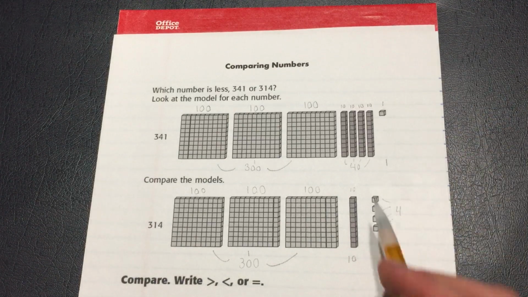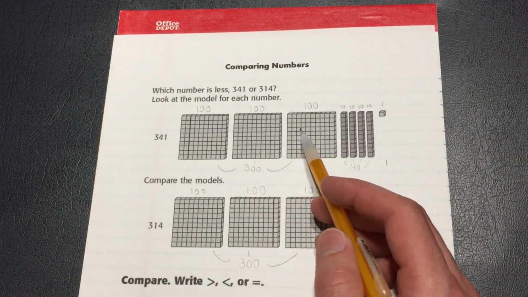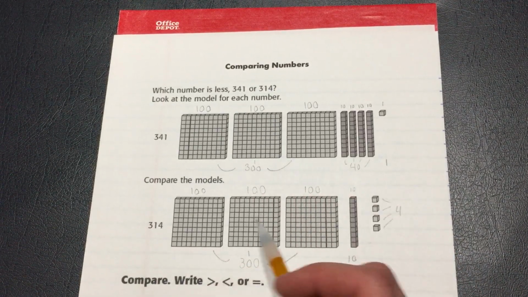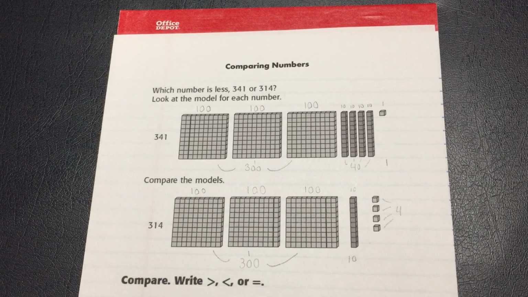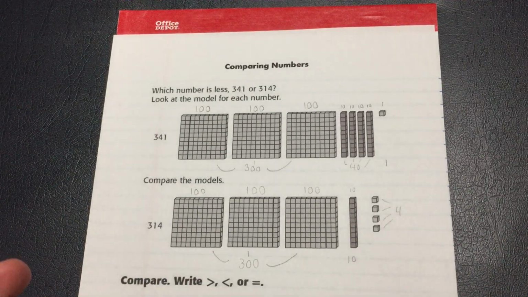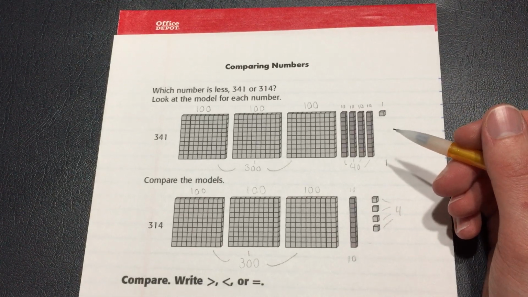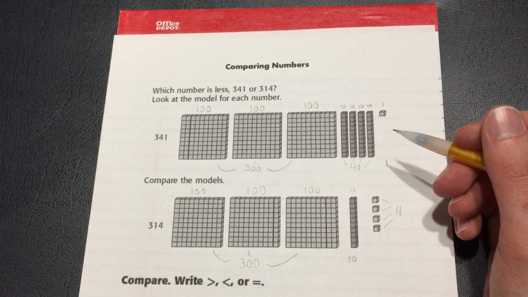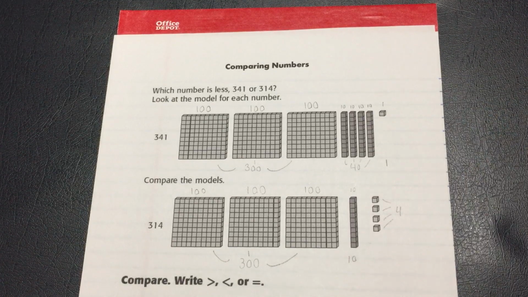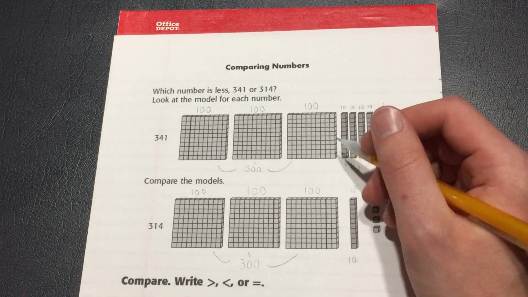That's the same, but let's take a look at our picture. We have 3 groups of 100 up here. Down here, we have 3 more groups of 100. So far, we have the same number. So that's not going to help us too much. That's not going to tell me which one's bigger, which one's smaller, or if they happen to be equal. We have to go deeper into our number in order to find that out.